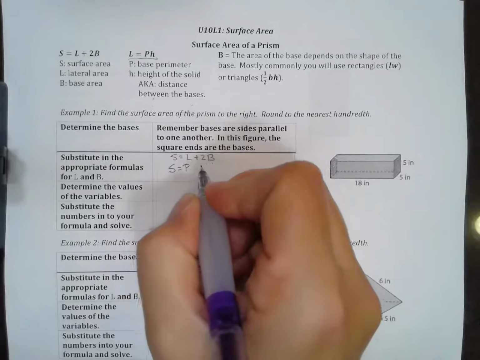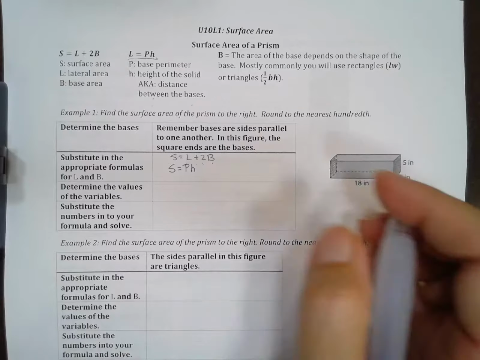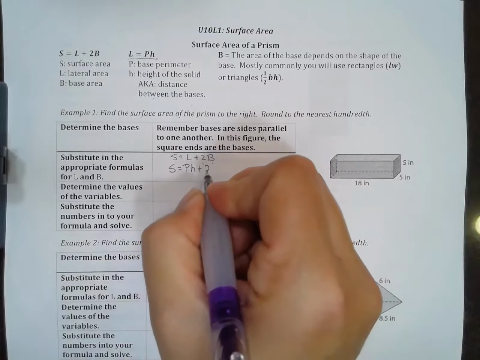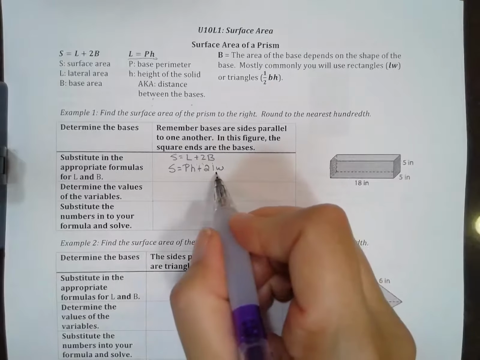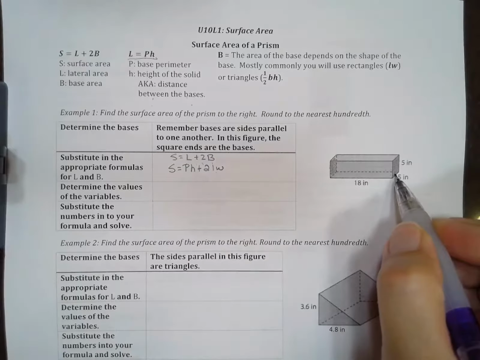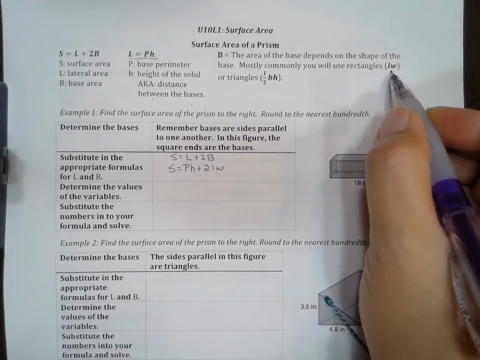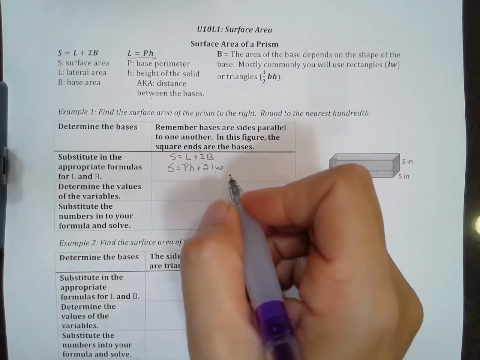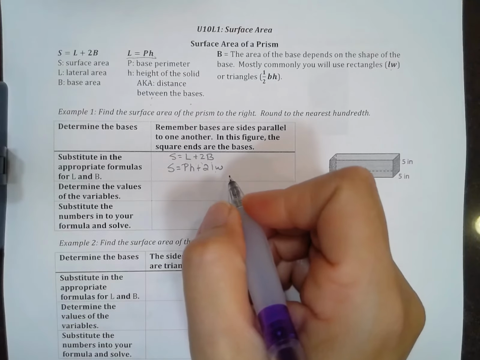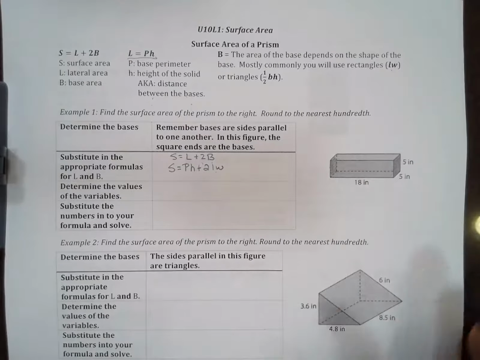So we'll calculate the perimeter of the lateral of the base, and we'll multiply that times the height of the solid. And then we'll add 2 times length times width, because the formula for the area of a rectangle or a square is length times width. So then that's our simplified formula. As odd as that sounds, even though it doesn't look simplified, it is simplified because it's breaking it down into every individual number that we need.